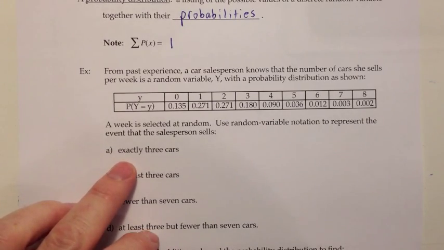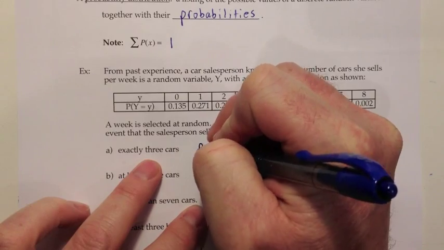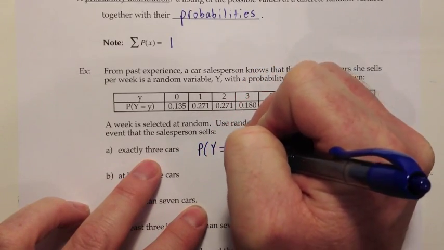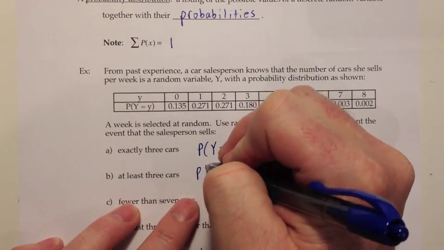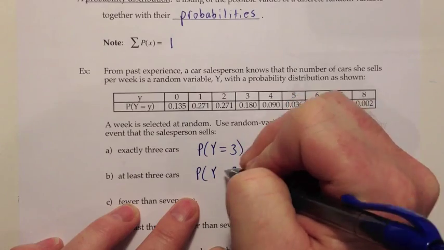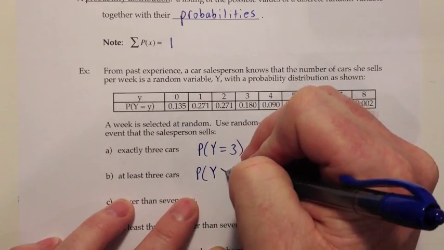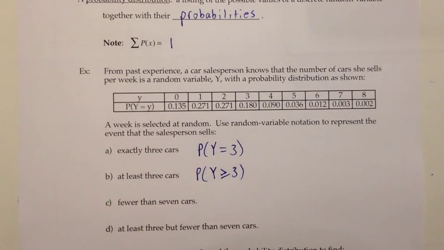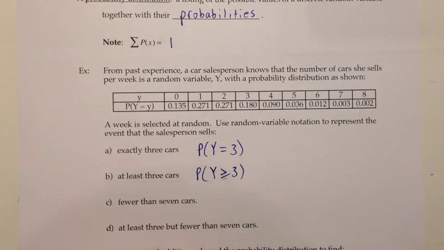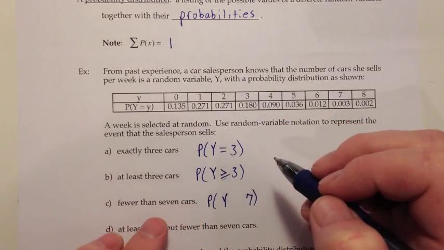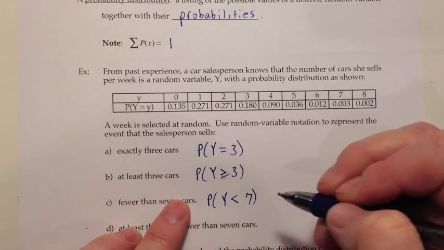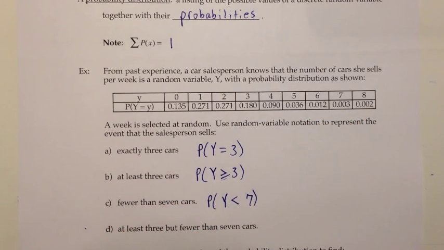The probability that she sells exactly 3 cars, I would write as the probability that y equals 3, since y is the number of cars she sells. At least 3 cars, I'd still write the y and the 3, but at least 3 means 3 or more, and so I could use the inequality with the inclusive symbol there, greater than or equal, to illustrate at least 3 cars. And then fewer than 7, I'd write the number of cars y and the number 7, and then the number of cars is supposed to be fewer than 7, so that'd be a strictly less than. 7 is not included on that one.